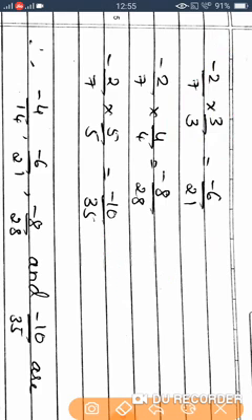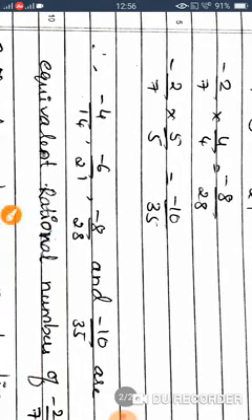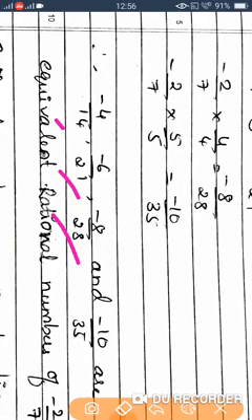Okay, so how can we conclude? Minus 4 by 14, minus 6 by 21, minus 8 by 28 and minus 10 by 35 are the equivalent rational numbers of minus 2 by 7. As you have done in the fractions, you can apply. Only negatives may come in the examples, that's all.